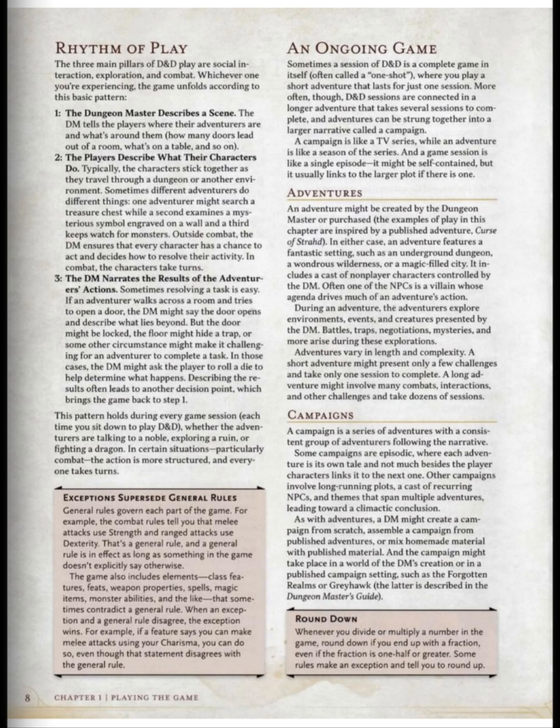Number 3. The DM narrates the results of the adventurers' actions. Sometimes resolving a task is easy. If an adventurer walks across a room and tries to open the door, the DM might say the door opens and describe what lies beyond. But the door might be locked.